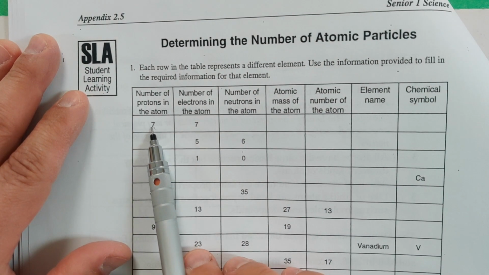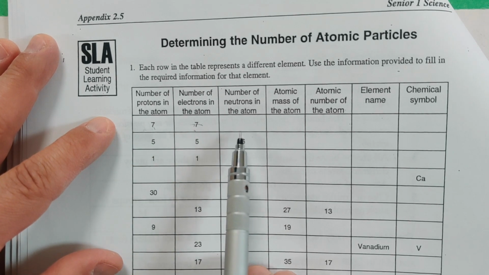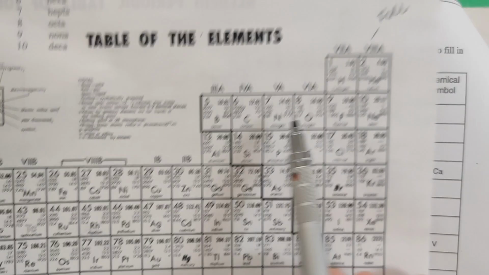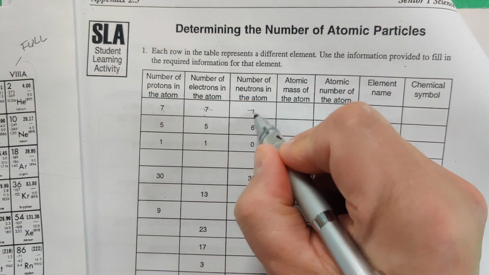Number of protons, 7. So we know protons and neutrons. Protons and electrons are always the same. So how many neutrons are in the atom? Well, we have to find number 7. We have to look at our table. Okay, 7. 14 minus 7, so we could say that was 7.